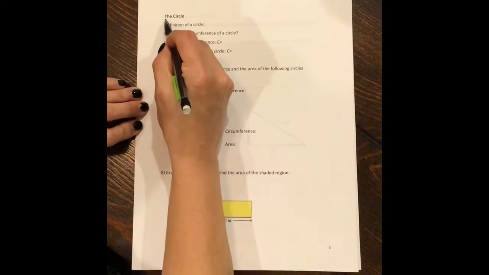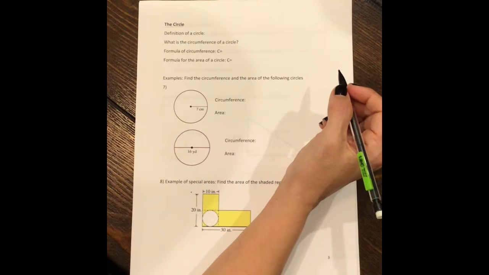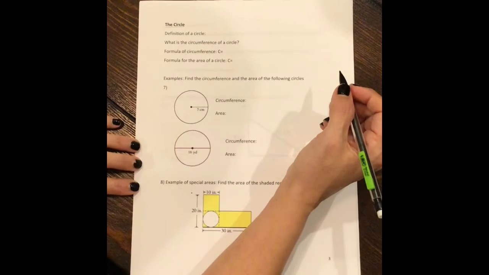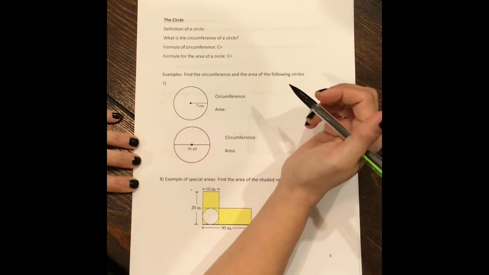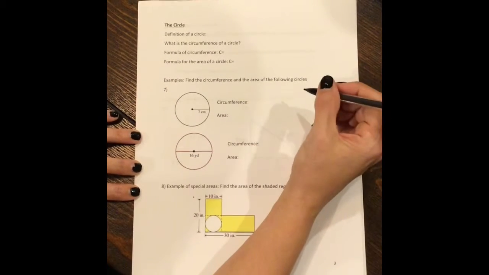Okay, now we're gonna do the circle. So we did the perimeter and the area for different geometrical figures, different kinds of polygons, but now we're gonna talk about the circle, which is not a polygon.